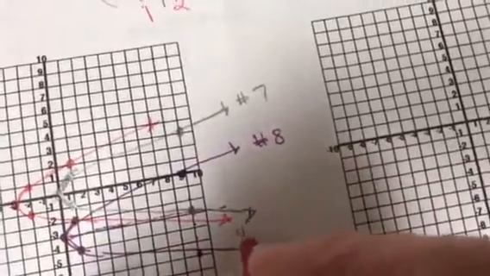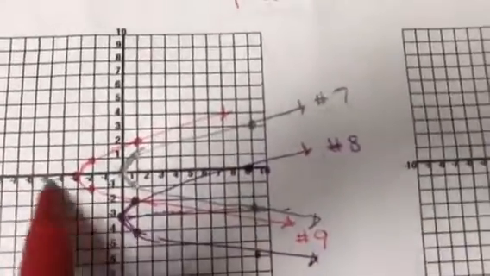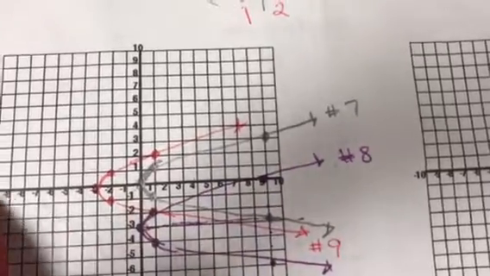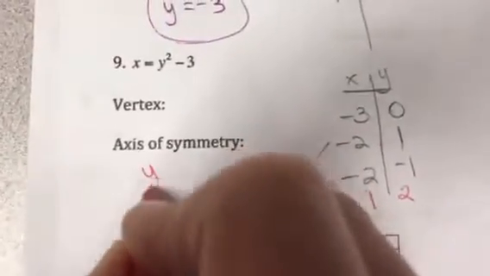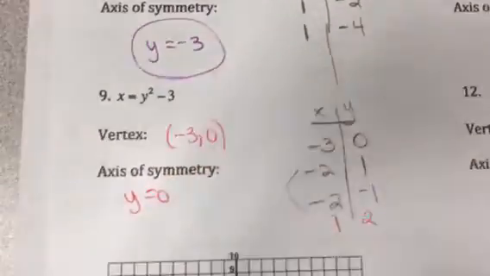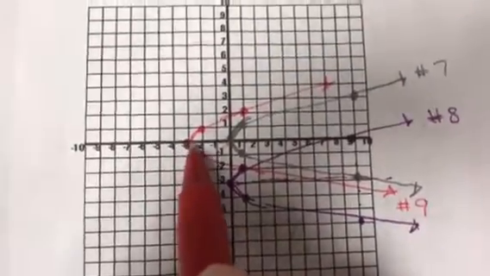And this right here is number 9. So here's my axis of symmetry, which is the line y equals 0. And my vertex is negative 3, 0. Right there is my vertex.